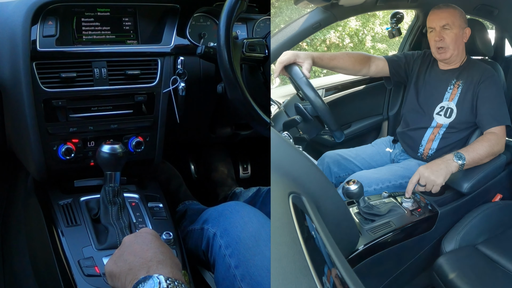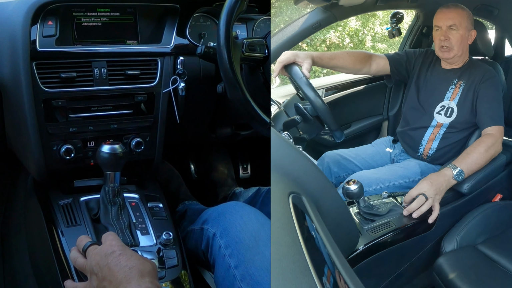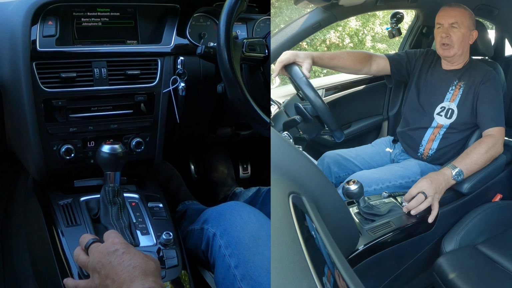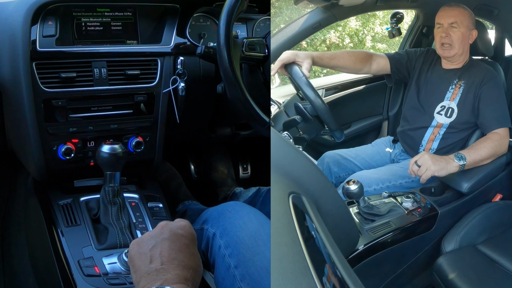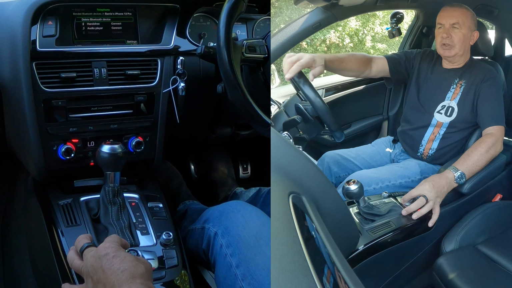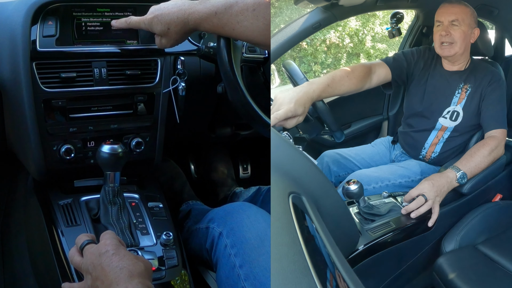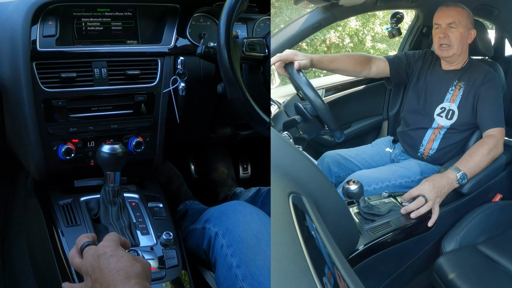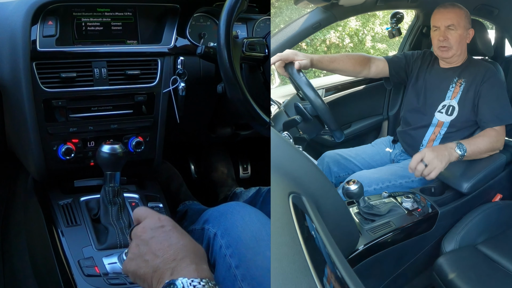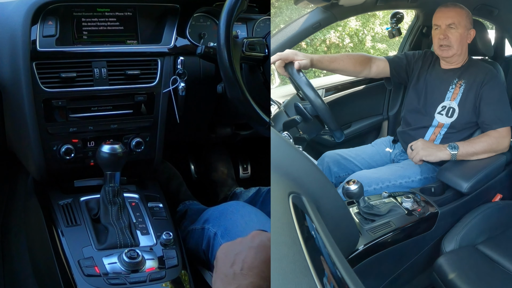So we select bonded Bluetooth devices, and you'll see there again there's my phone and John's phone. I want my phone, I'm going to select that. And then you've got delete Bluetooth device, hands-free connect or audio player connect. So I want to delete, so delete's highlighted, click on that.